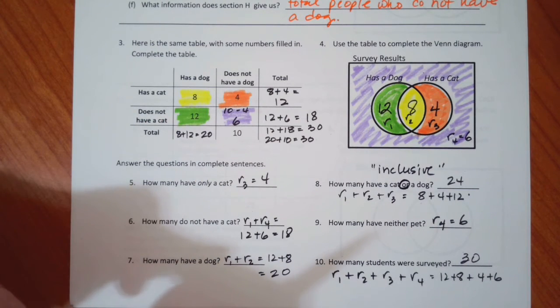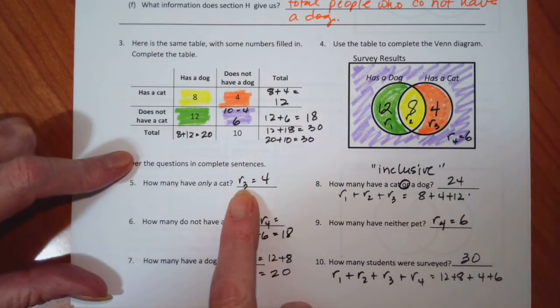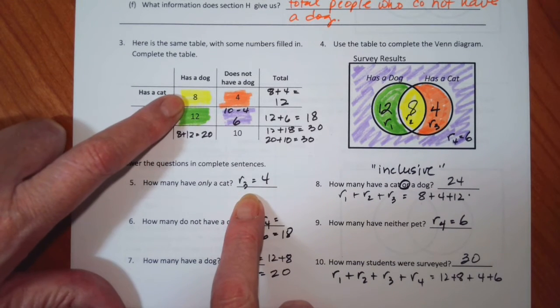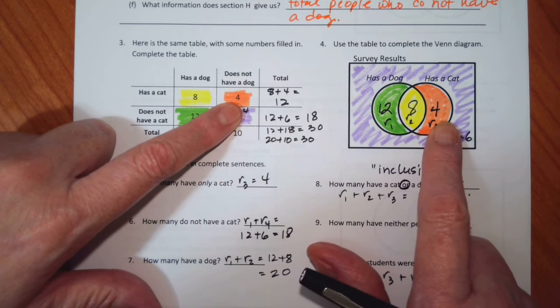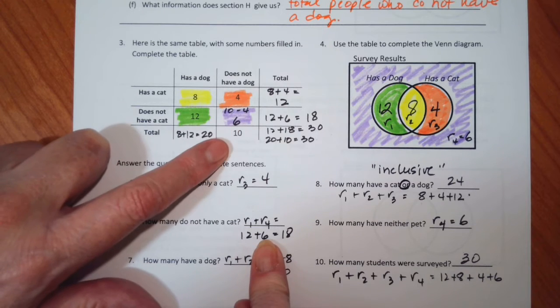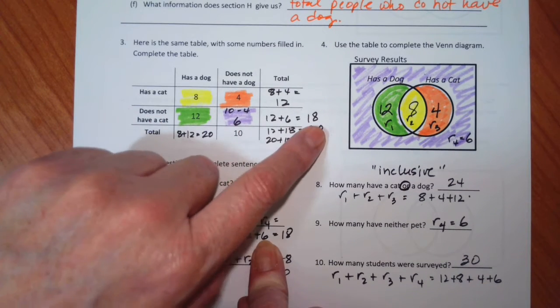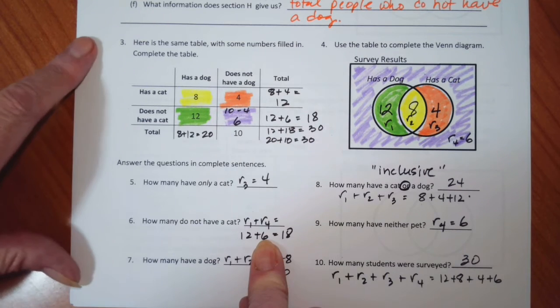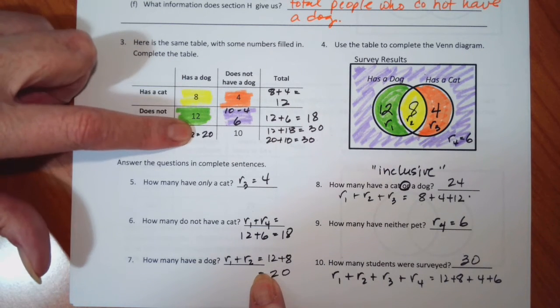Now notice how all of these match up, and if you do your color coding, you can see here, okay, how many have only a cat? So that's a cat and no dog. Okay. How many do not have a cat? So does not have a cat is this entire row. How many have a dog? That is this column.